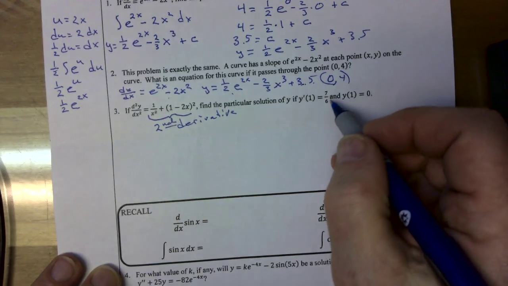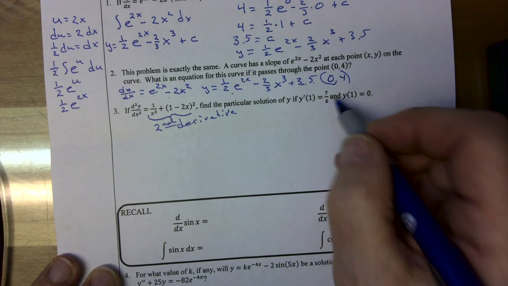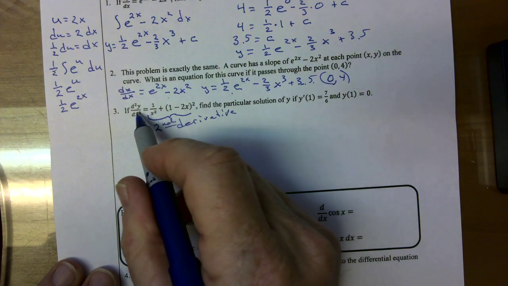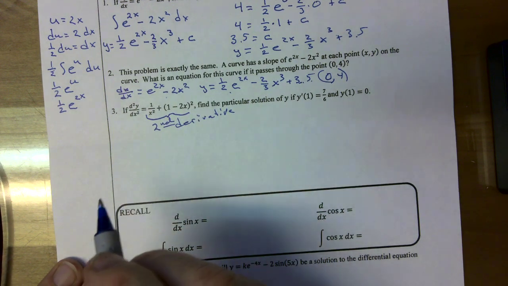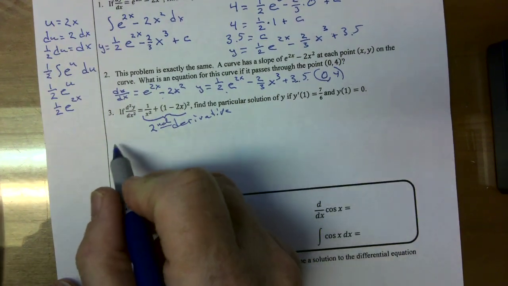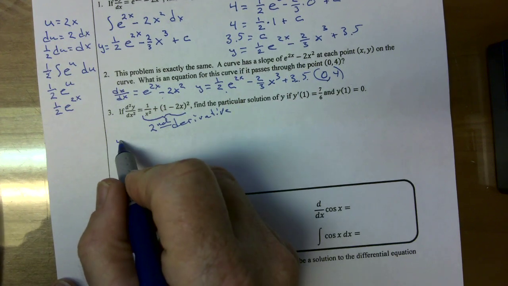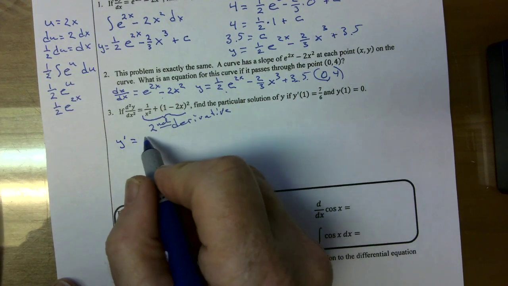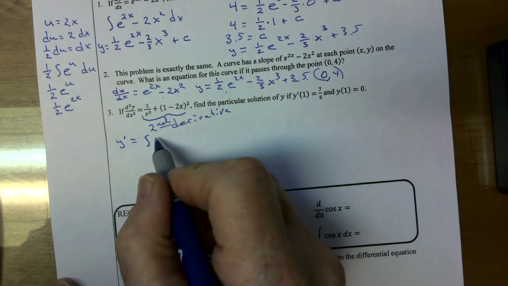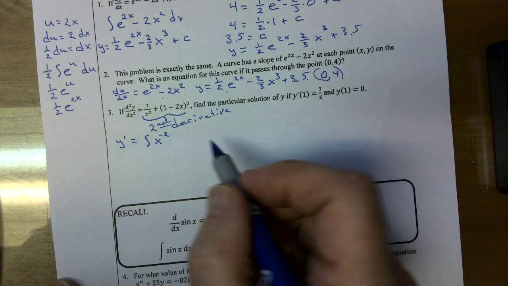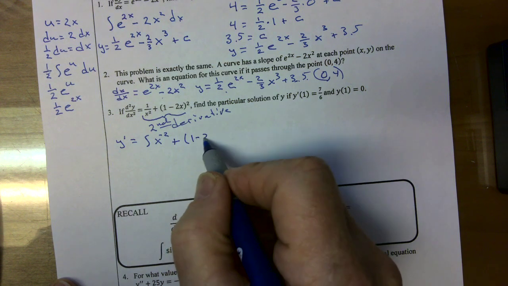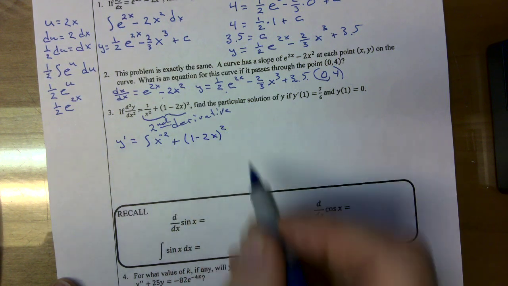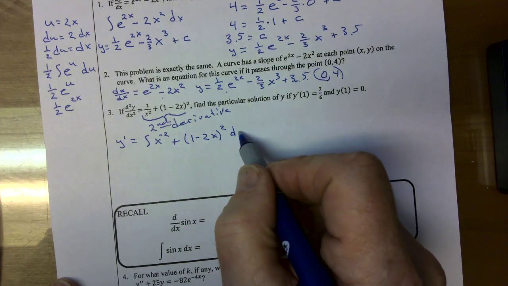Well, to get there, I have to get to the first derivative first. So when I take the antiderivative of the second derivative, it will give me the first derivative. So I'm going to write that the first derivative is going to equal the integral. And I'm going to write this as x to the negative 2 power plus 1 minus 2x squared. I'll write dx here.